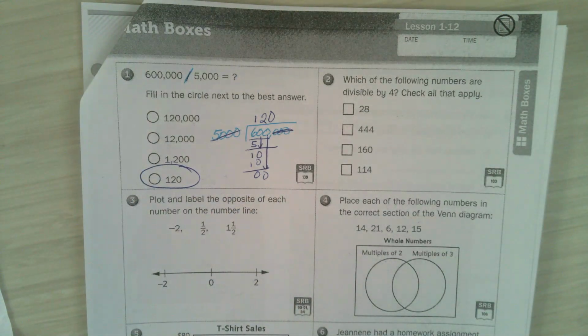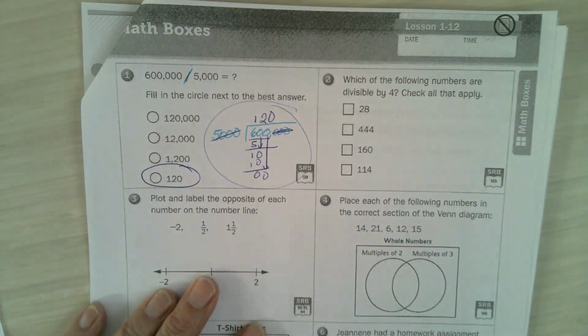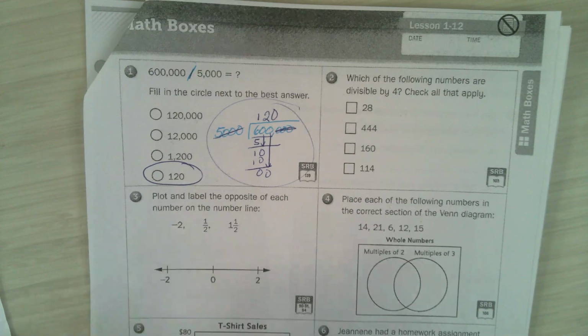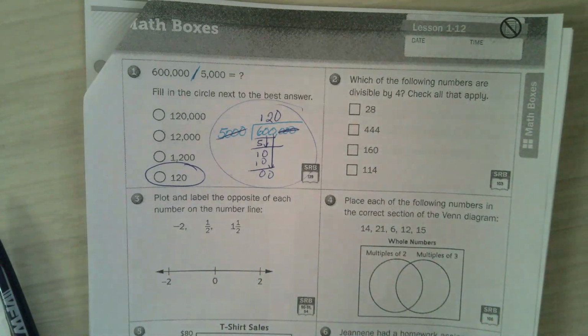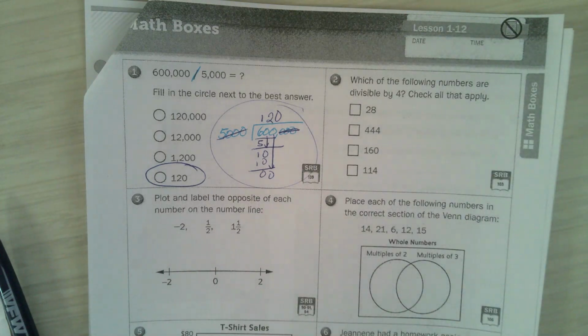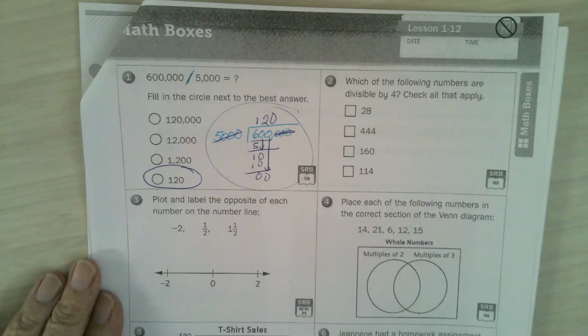I hope you all have that down. And at this time, make sure you show this piece right here on your paper. Now let's go to math box number 2. In math box number 2, I think you're hearing some of the video from this. Okay, now that is stopped. Math box number 2. Which of the following numbers are divisible by 4? Which numbers will 4 divide?